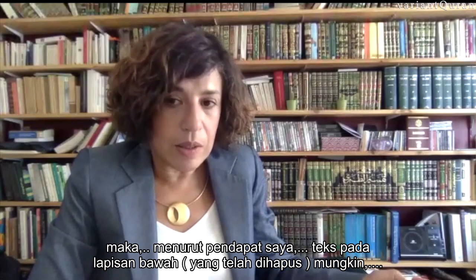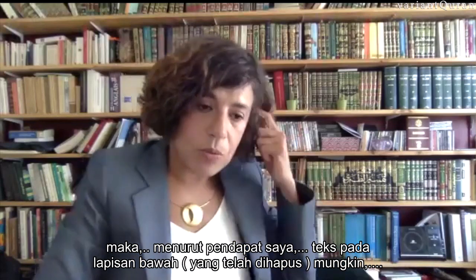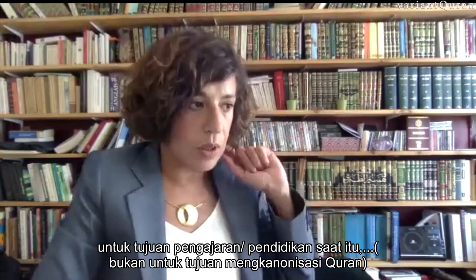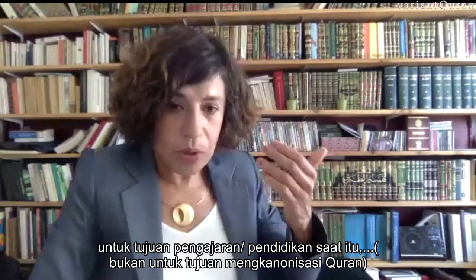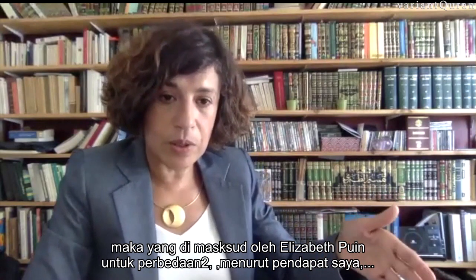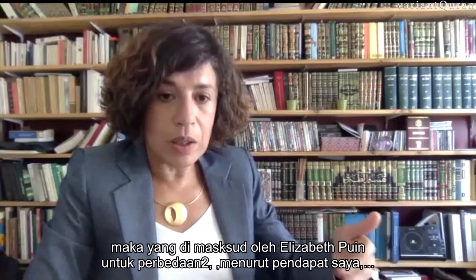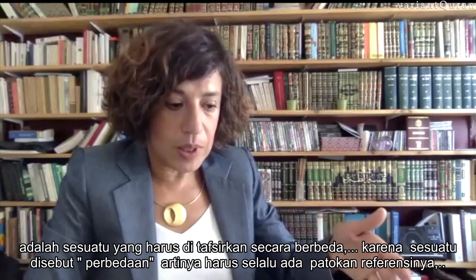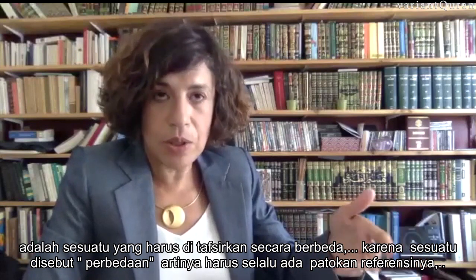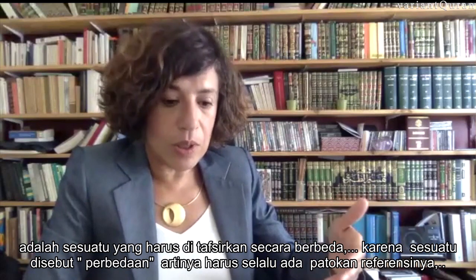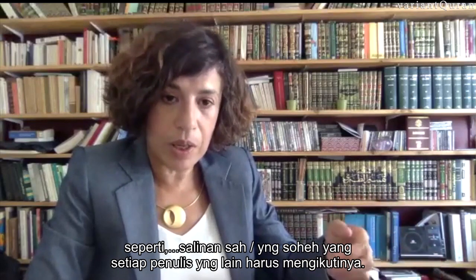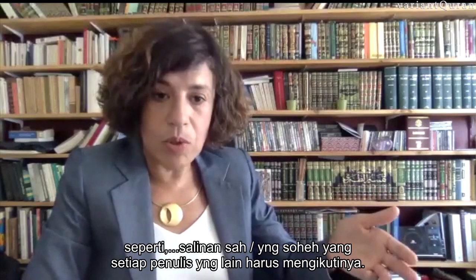So my idea that the lower text perhaps was a school exercise is based on a discussion with the other works on the Sana'a Palimpsest. What Elizabeth Quinn calls deviations should, in my opinion, be interpreted in another way, because deviations means that there was necessarily a reference, like a right copy that the scribe was following.